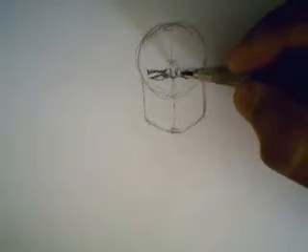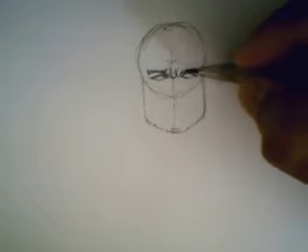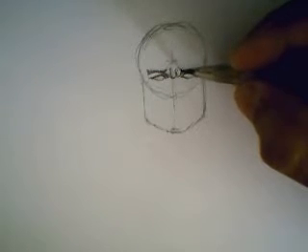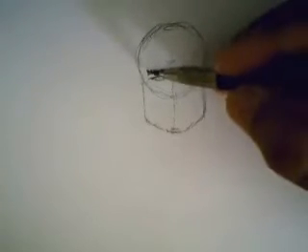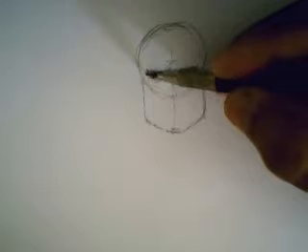So here I'm going to do the same thing. It's much closer over here, and we can just make it much thicker, give him thicker eyebrows that go this way. They don't have to come down over there.